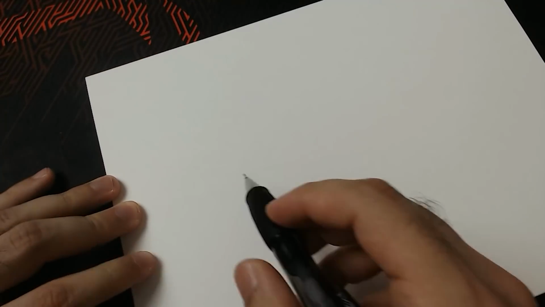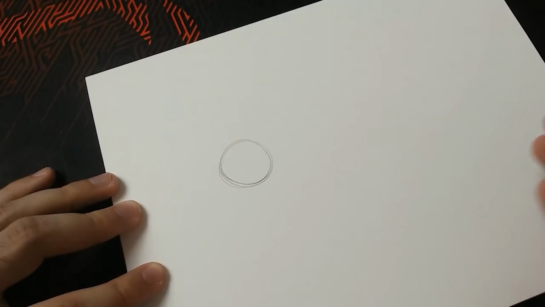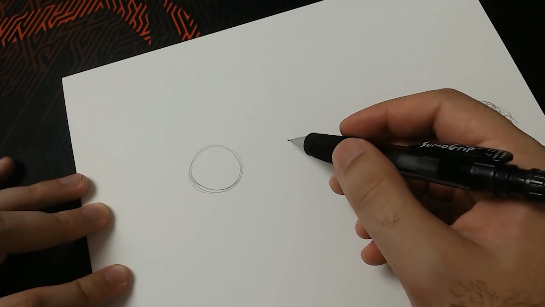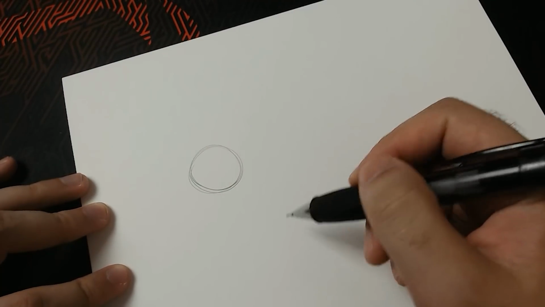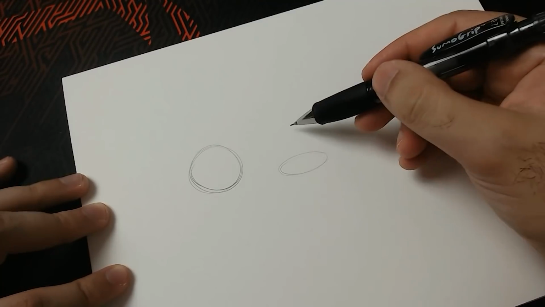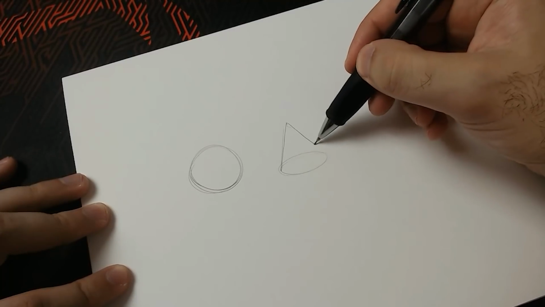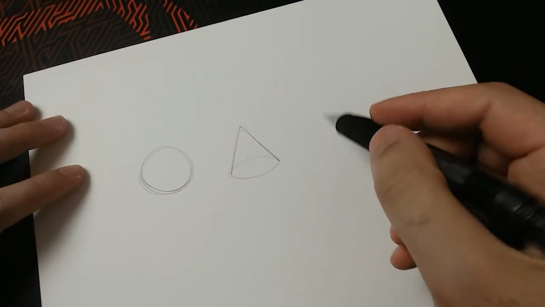Start with very, well, basic shapes. The sphere, the cone, not the cone. Do you want to do the cone? Yeah, I'll do the cone. Do a quick ellipse. All right, and we got the square.